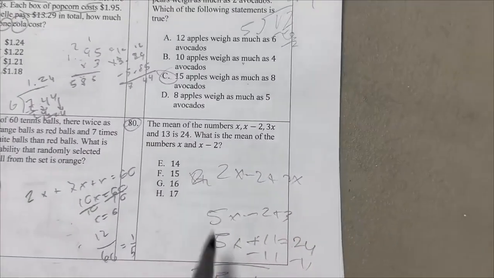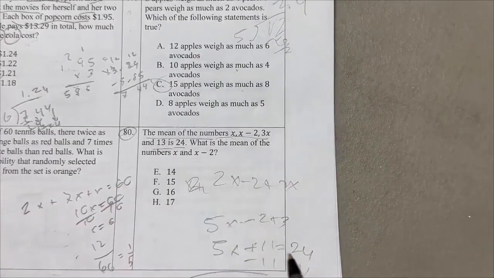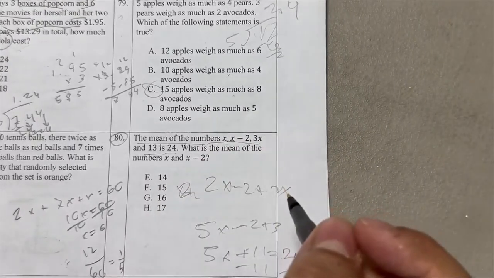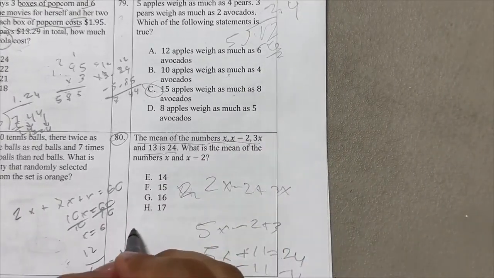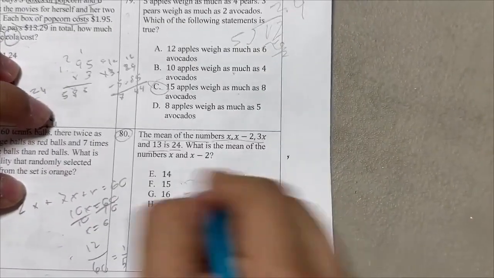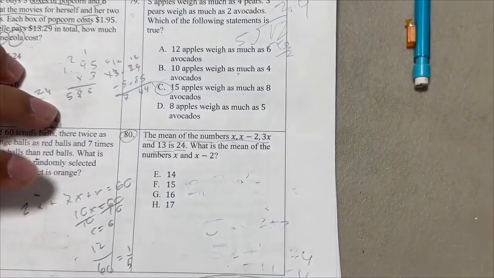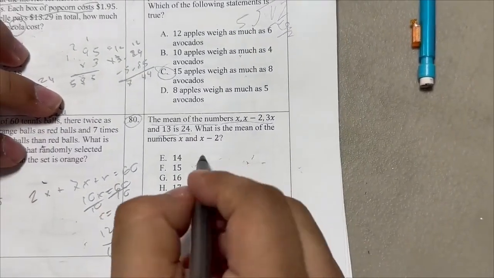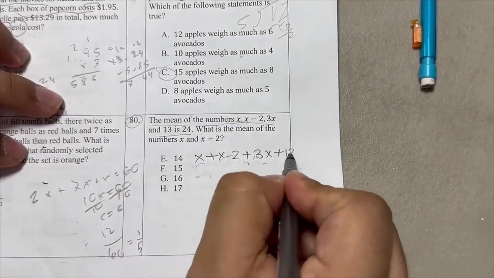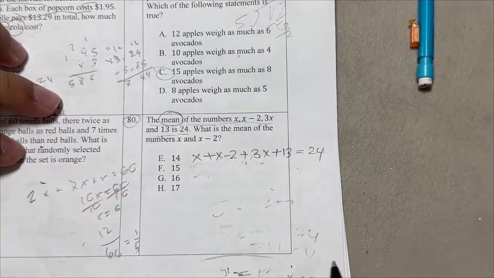The next one is number 80. This is similar. The mean of x, x minus 2, 3x and 13 is 24, right? So you add them all. How would you add? Let's take up some space here. Erase this. So the mean would be x plus x minus 2 plus 3x plus 13 equal to 24. Can I write it like that? Take a look, it's a mean.